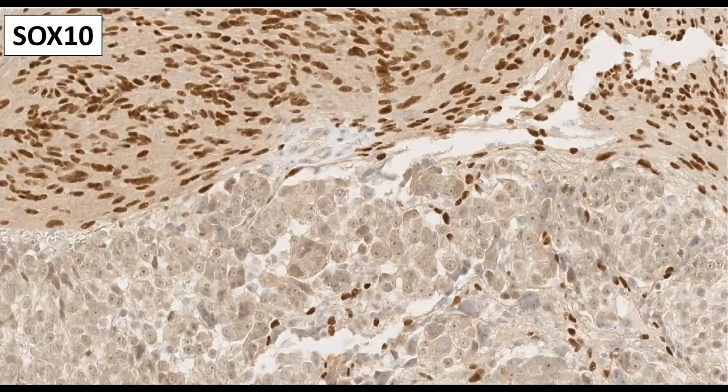All right, here's the SOX10 at high power. You can see the top half of the screen. Look at all the positive nuclei in the schwannoma. Look at the bottom. These are all nuclei and they are negative. A little faint staining in the nucleolide side of it, negative. Not staining for SOX10. What does that mean? Probably not related to the schwannoma.